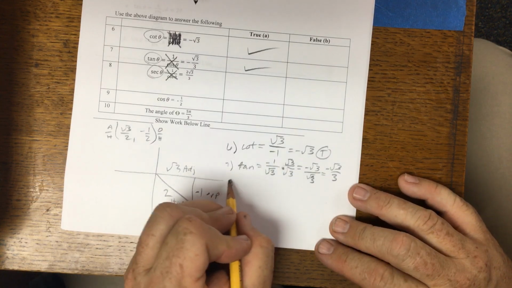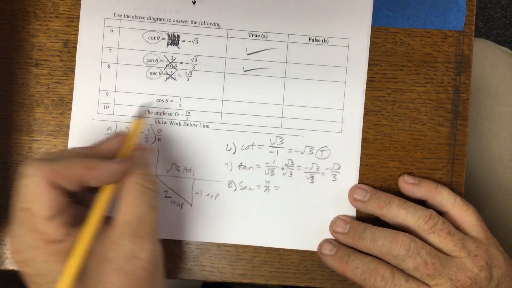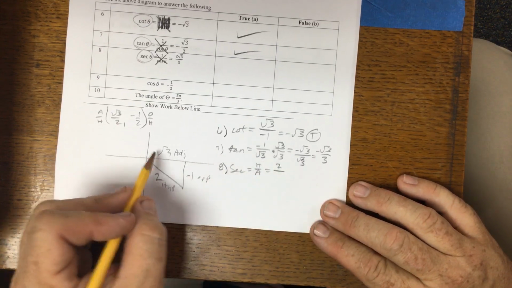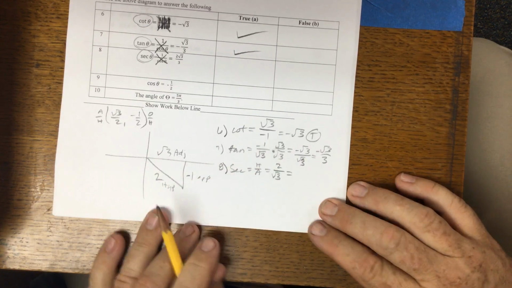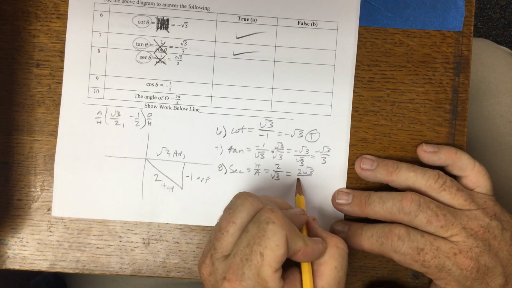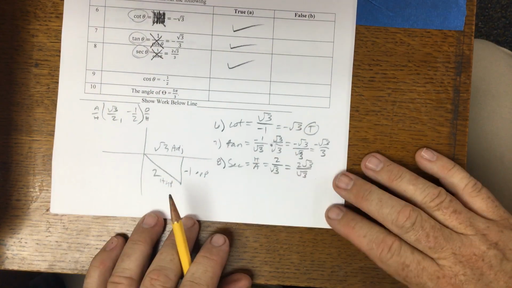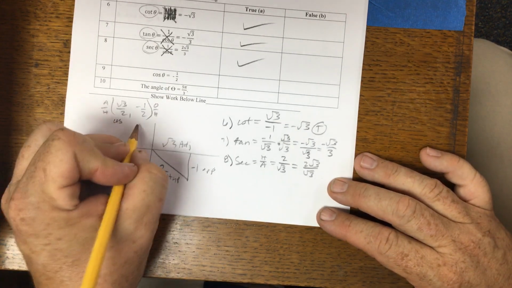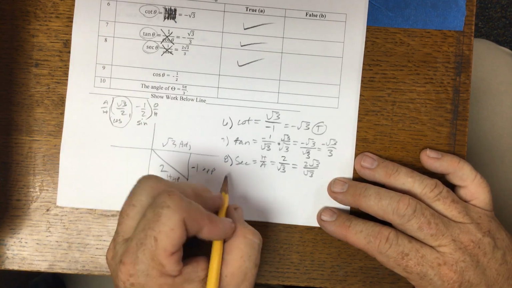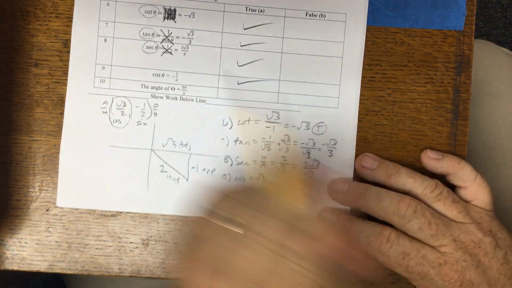So we go with secant. Secant is equal to hypotenuse over adjacent. Hypotenuse is 2. Adjacent is root 3. If I simplify it by multiplying by root 3, I get 2 root 3 over root 3. And so that one is going to be true. This is my cosine. This is my sine. Cosine is equal to root 3 over 2. That's number 9. And that one is a false.